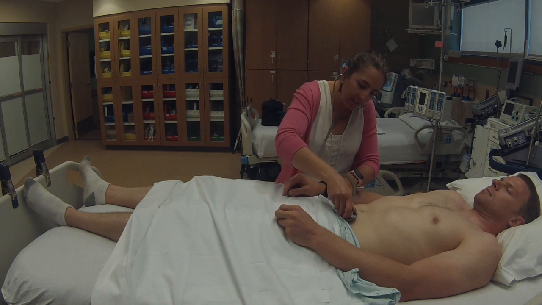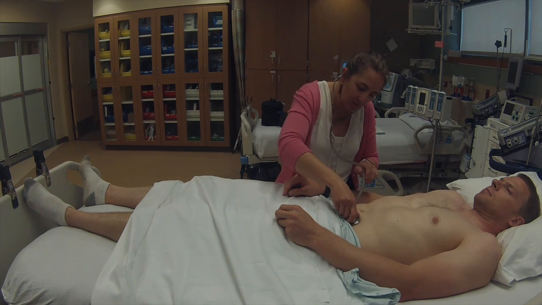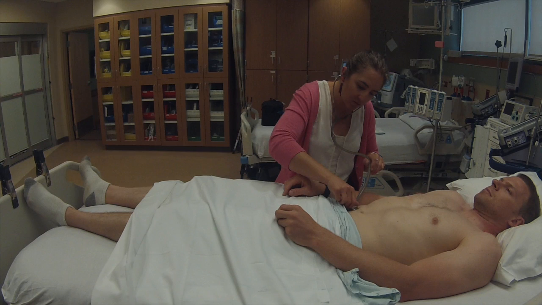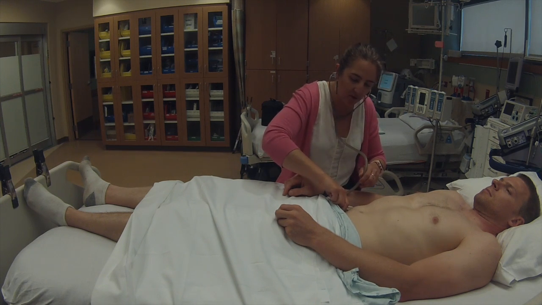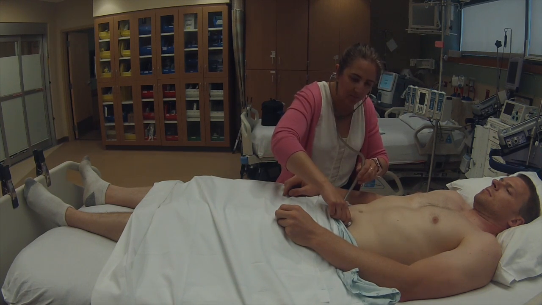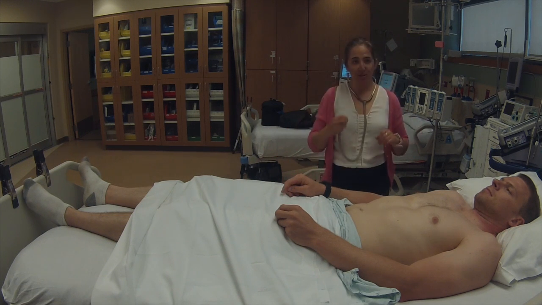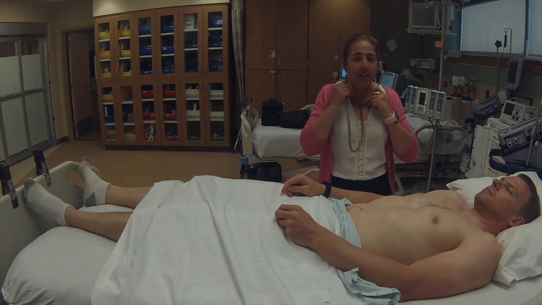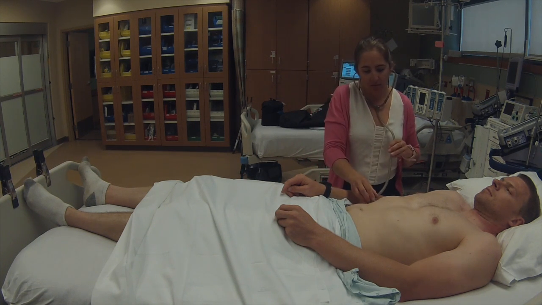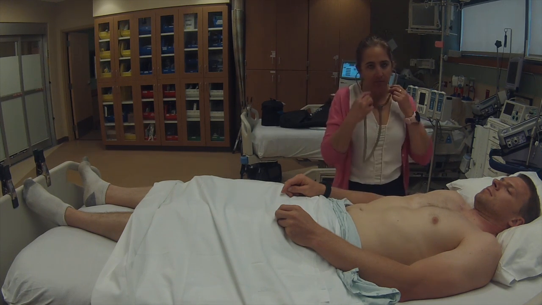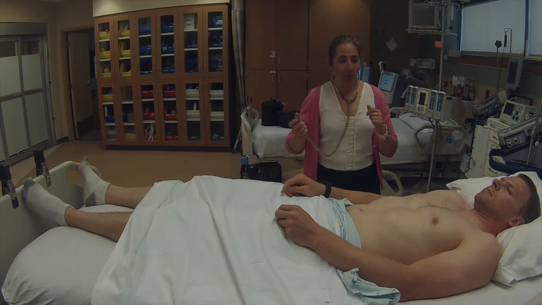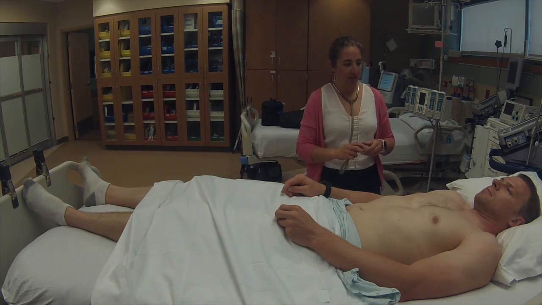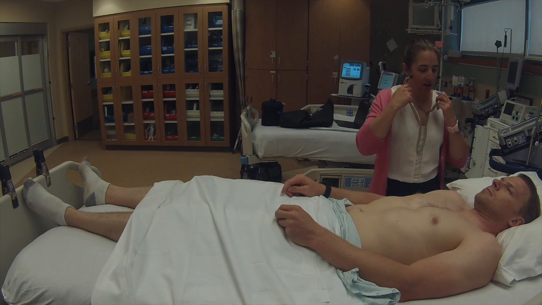Down to the iliacs. And a little bit lower for the femorals. I'm also going to be listening for a hepatic hum in the right upper quadrant. I don't hear that. While I'm doing my auscultation, I'm going to listen to Shane's carotids for any bruit.